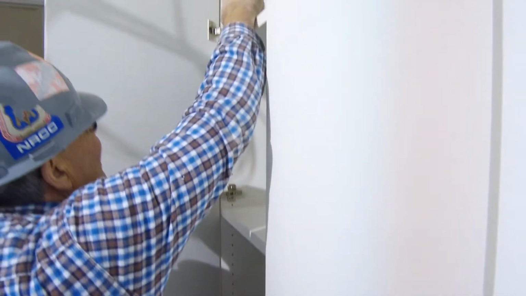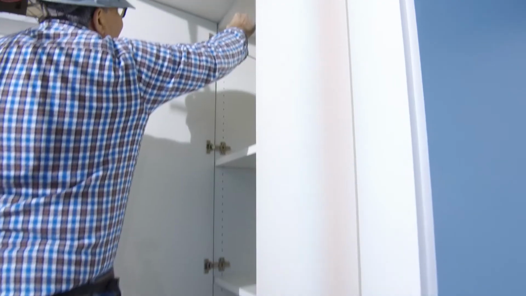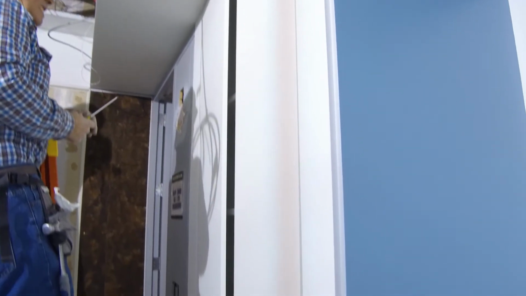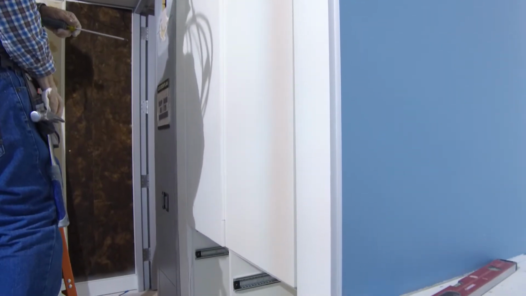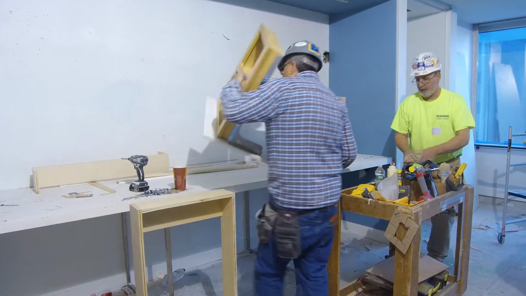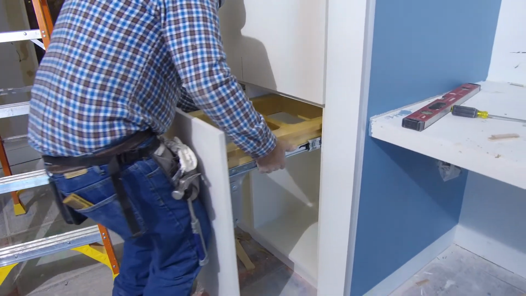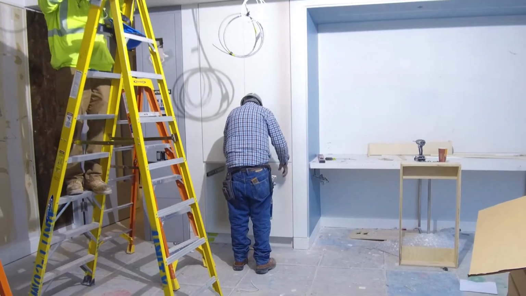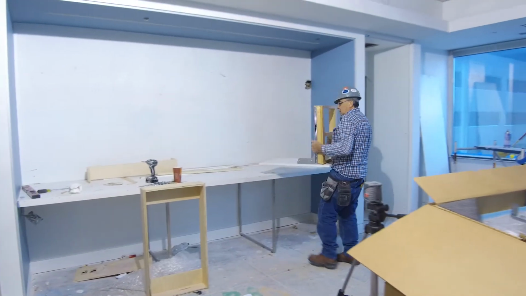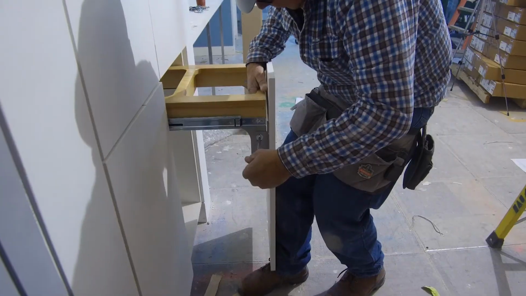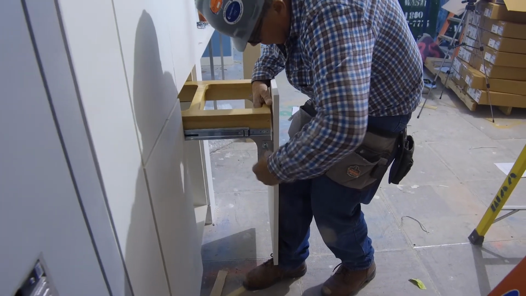Once attached, the doors need to be adjusted for proper alignment. Next, the drawers are placed into the bottom of the cabinet. And then the drawers need to be adjusted for proper alignment.